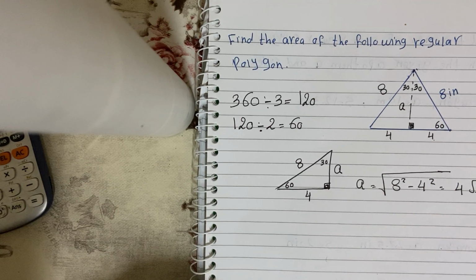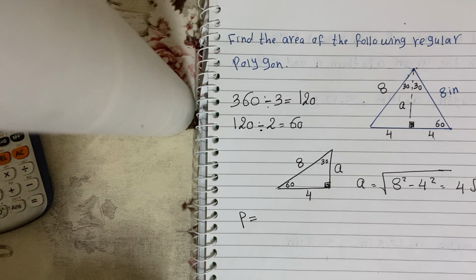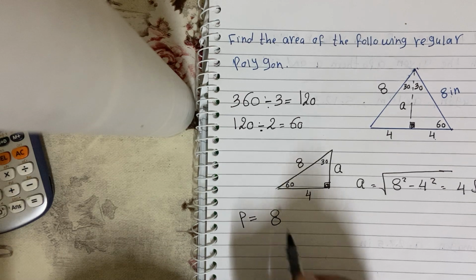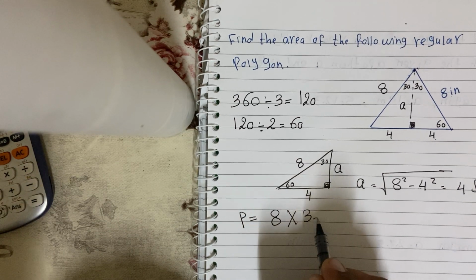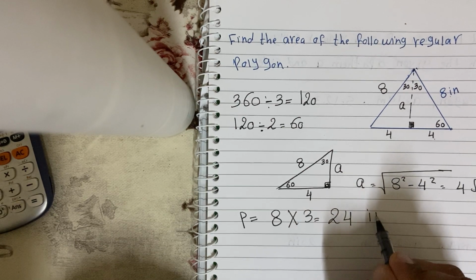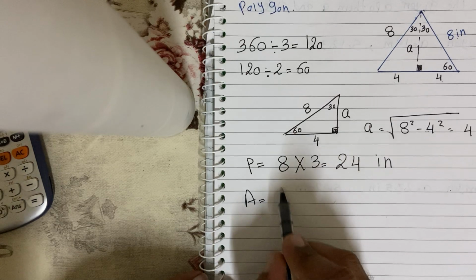Now we can find the perimeter of the regular triangle. It will be 8, the side, times 3 because we have 3 sides, 24 inches. Now you can find the area according to our rule.